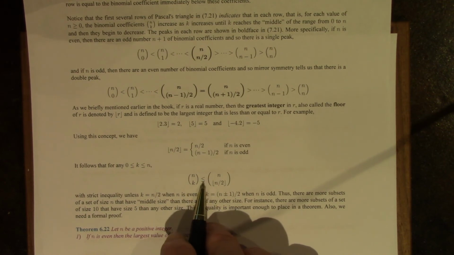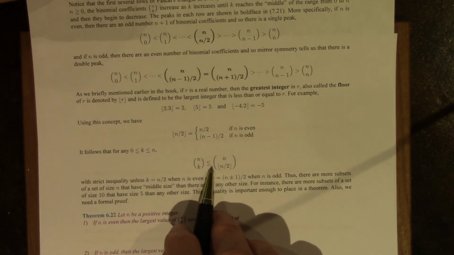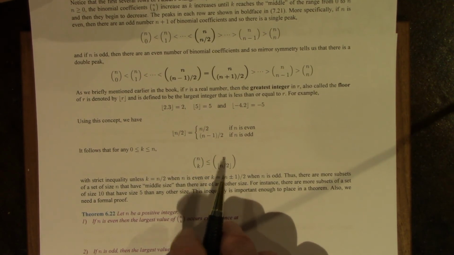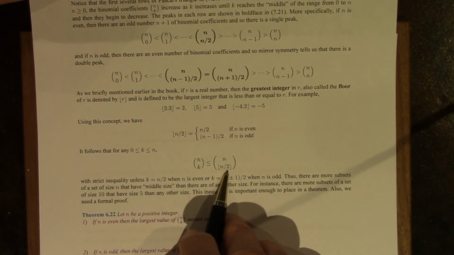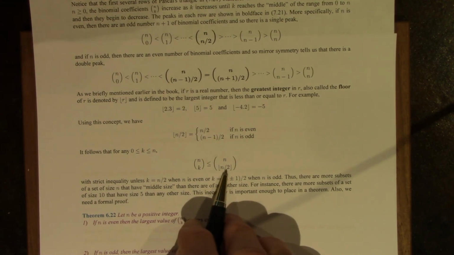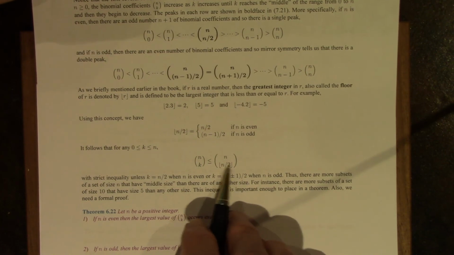Most of the time this is a strict inequality. The only time it's an equal sign is when k equals n over 2 in the even case, or when k is n plus or minus 1 over 2 when n is odd.